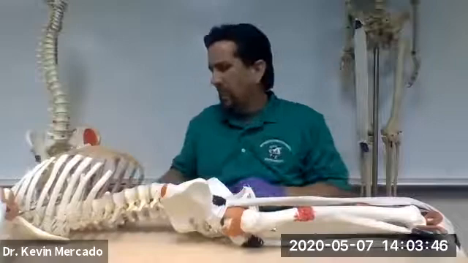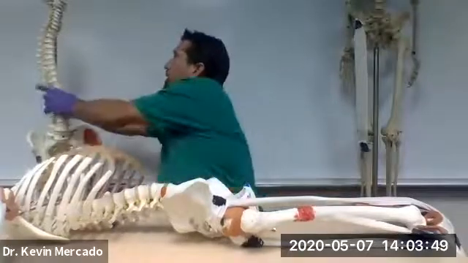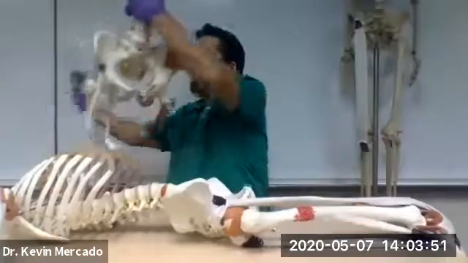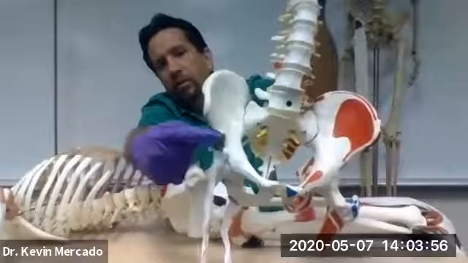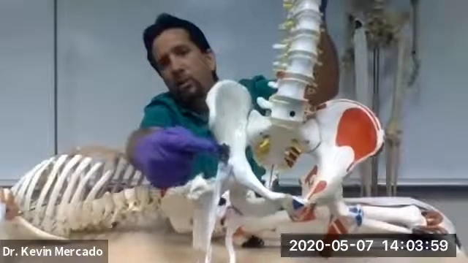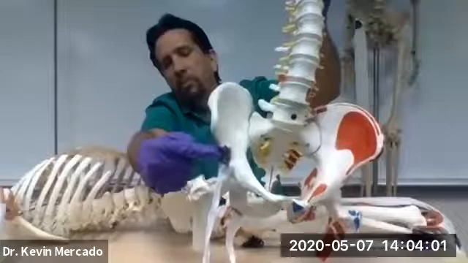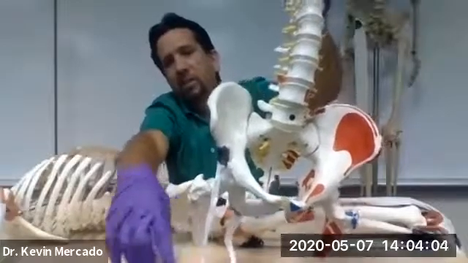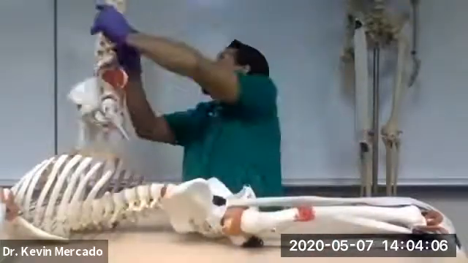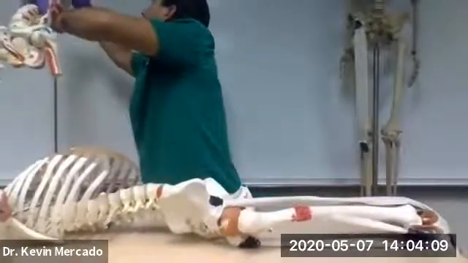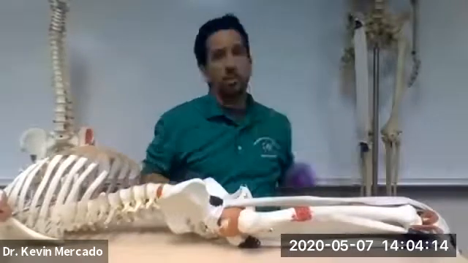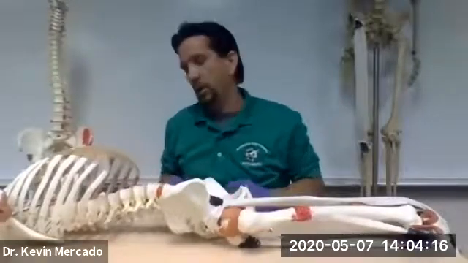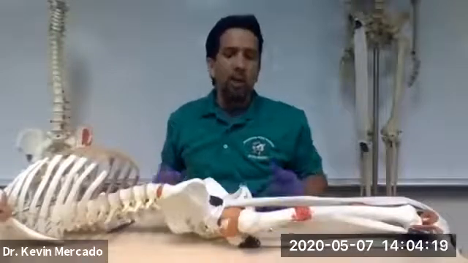So again, this model here is a smaller model. I'll show you. I've also identified the anterior inferior iliac spine here, which is the origin of the rectus femoris. And then obviously this is the muscle that transitions down to the tibial tuberosity of the tibia. The rectus femoris is a strong, powerful muscle.